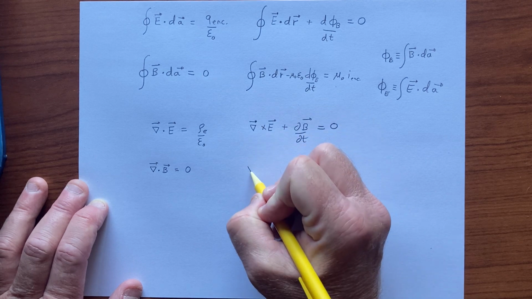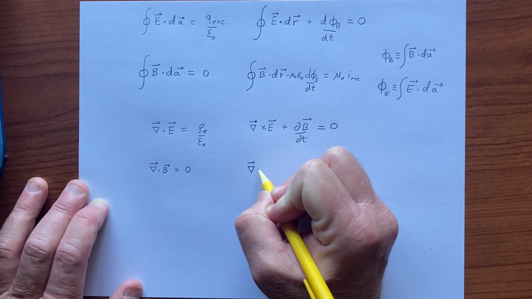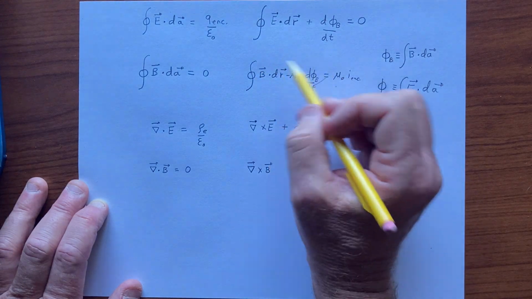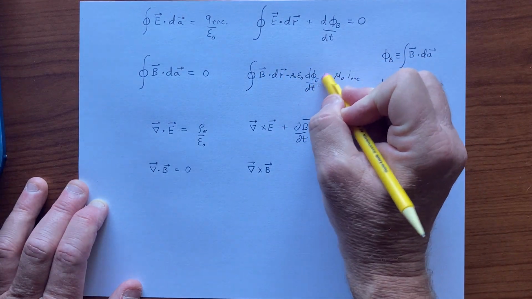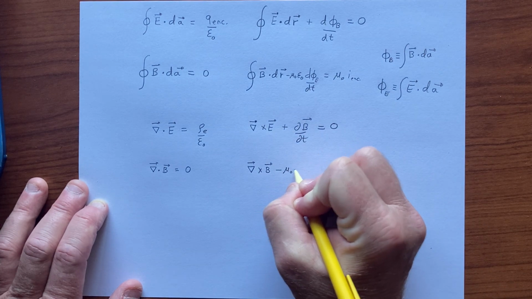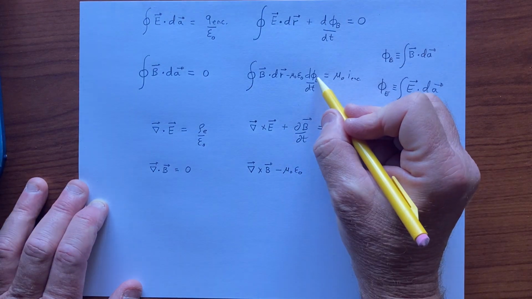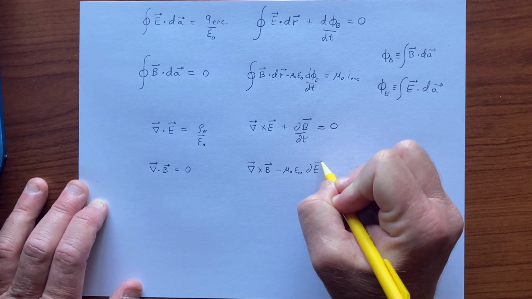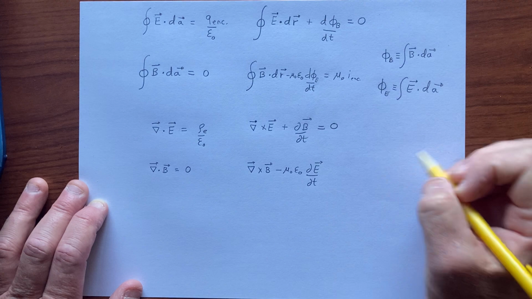And then we can ask about the curl of the magnetic field, just like we did here. And so here we get a minus mu naught epsilon naught. We get rid of the surface here, and we get dE by dt.